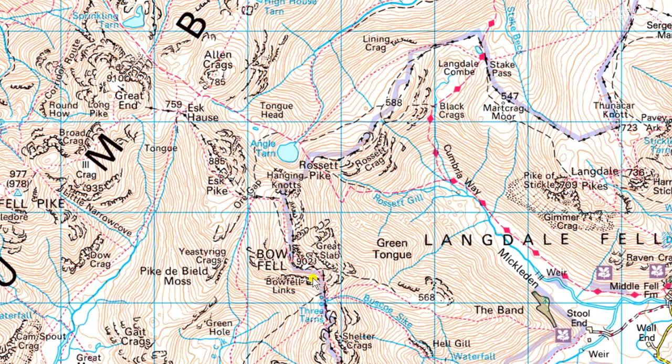And we've also then got this long ridge coming down to the east, the Band, and then we've got another ridge here coming down, Green Tongue, and we've got a stream in between the two there.